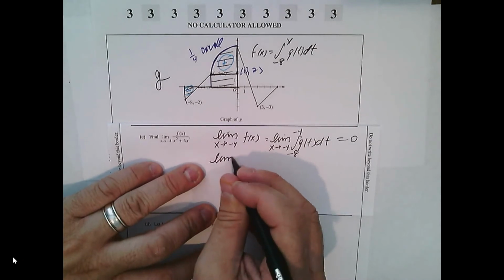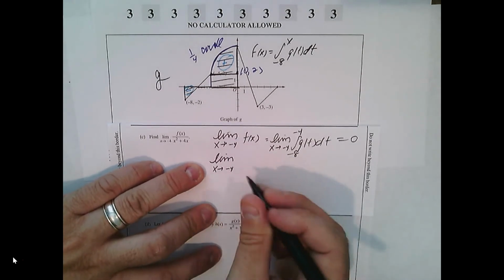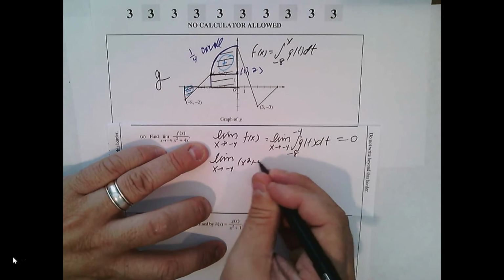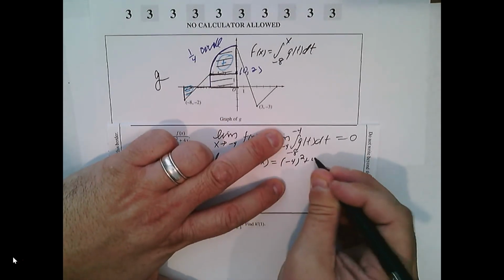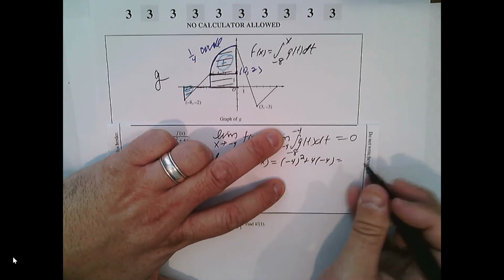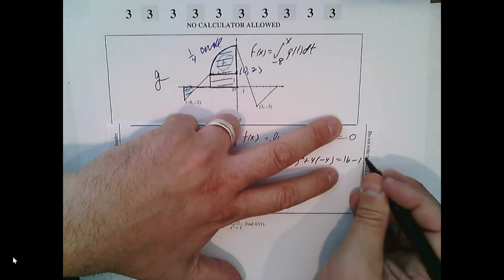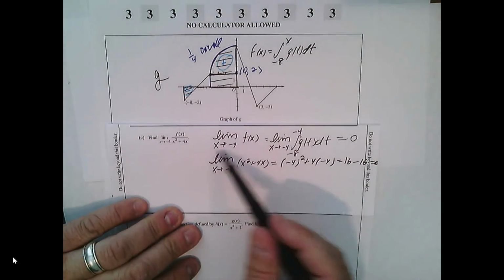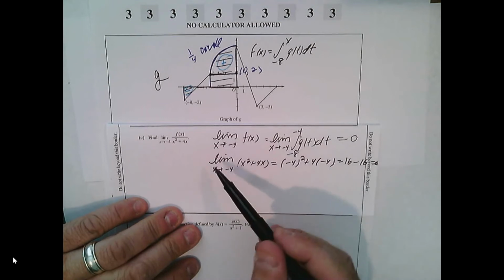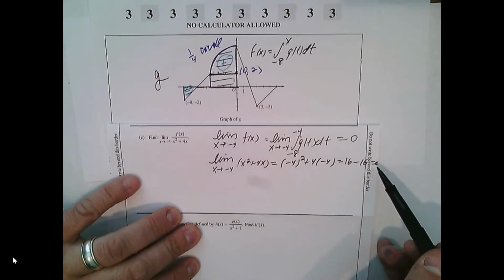What about the limit for the denominator? The limit as x approaches negative 4 of x squared plus 4x is negative 4 squared plus 4 times negative 4. That's 16 minus 16. That's 0. The limit of the numerator is 0. The limit of the denominator is 0.